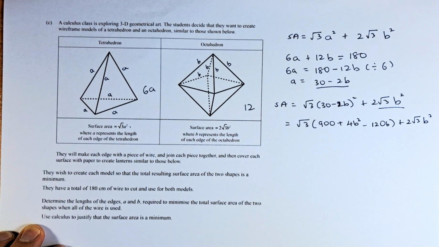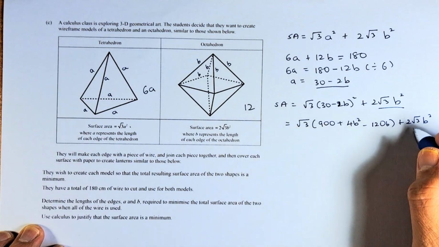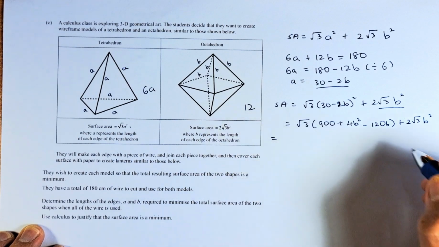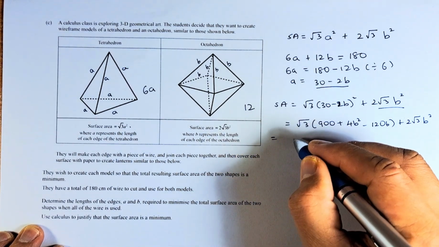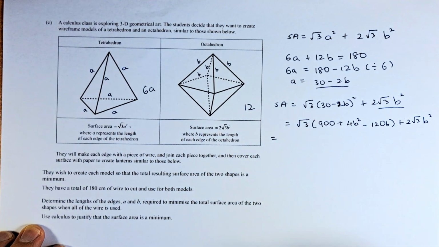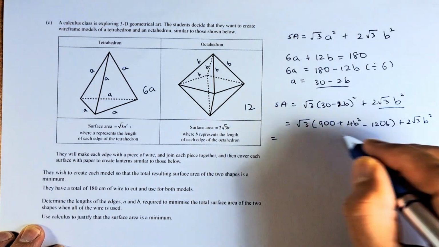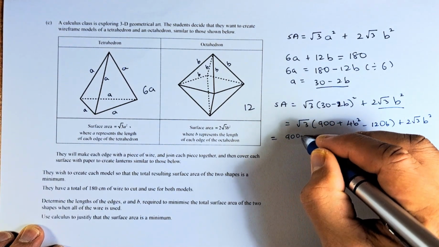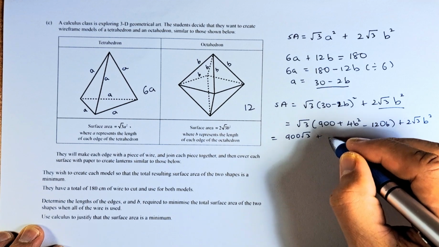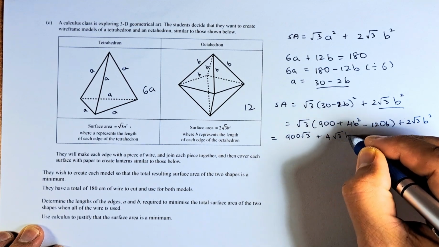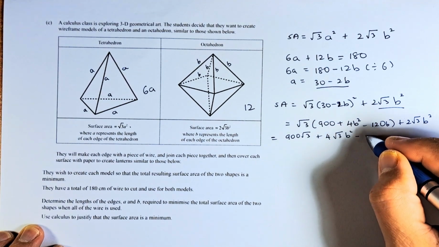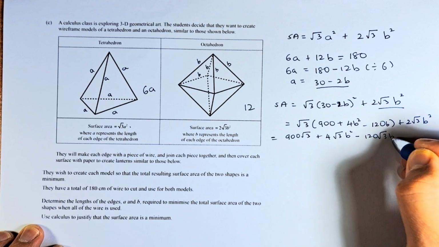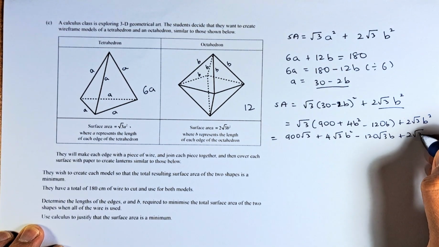Now we are going to simplify the expression. Expanded, it's going to be 900 root 3 plus 4 root 3 b squared minus 120 root 3 b plus 2 root 3 b squared.